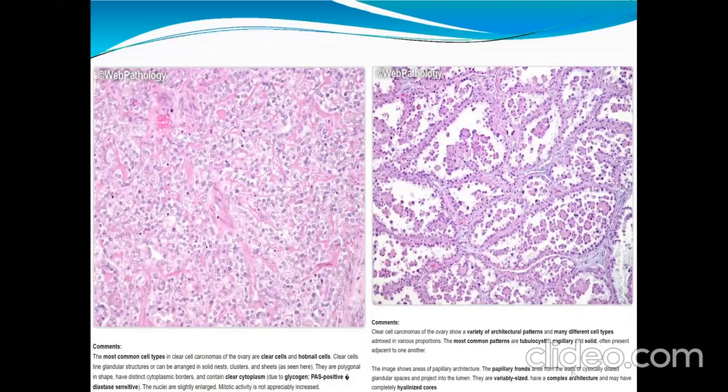But in these two pictures, the first picture on the left, we can see the solid pattern of the clear cell carcinoma of ovary, where we can see the hobnail cells. And on the right, we can see the papillary architecture of the papillary variant of the clear cell carcinoma of ovary, where variable size papillary fronds can easily be made out, having a complex architecture and hyalinized cores.